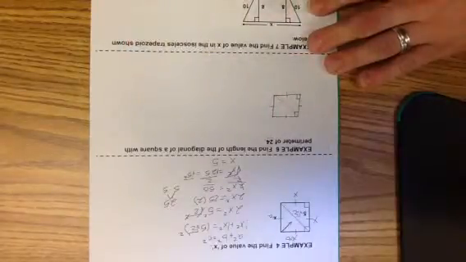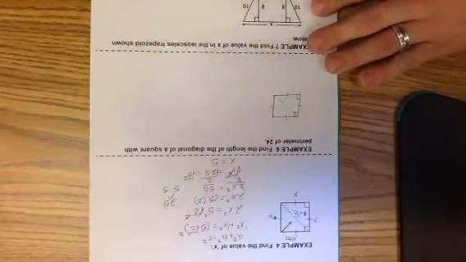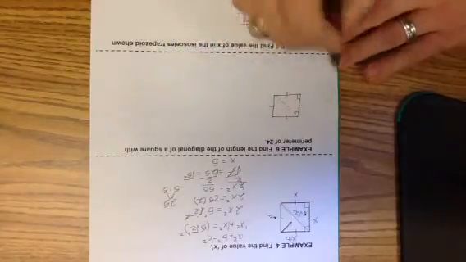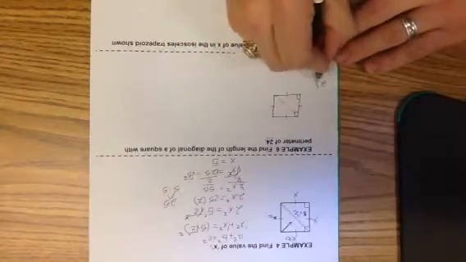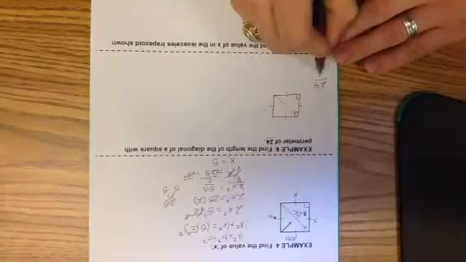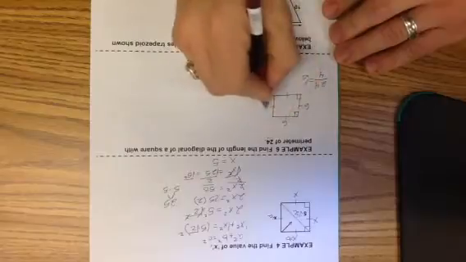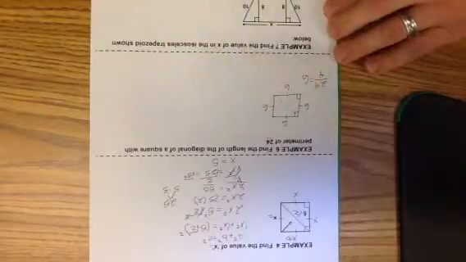Well, remember, perimeter, we're just going to add up all the sides of the shape. So in this case, the perimeter of a square is 24. If I divide that by the number of sides, 4, it'll tell me how much each side of my shape would be. In this case, 6.